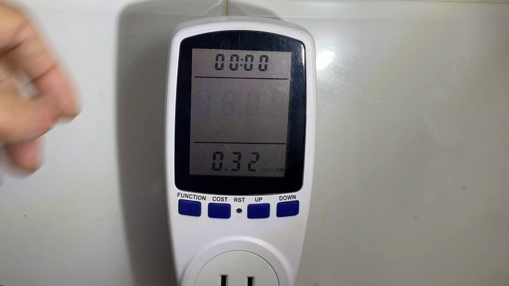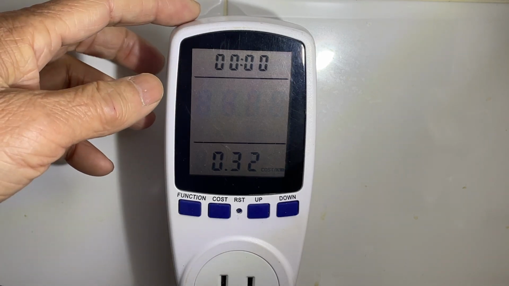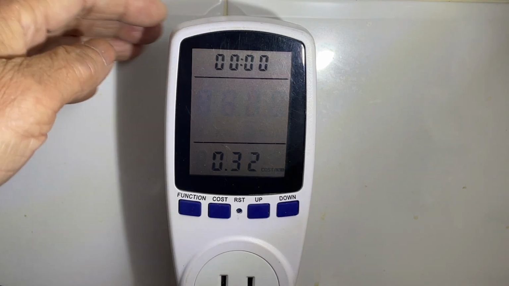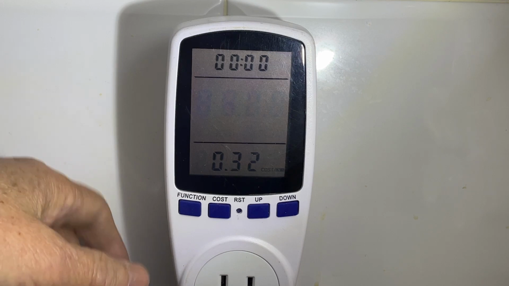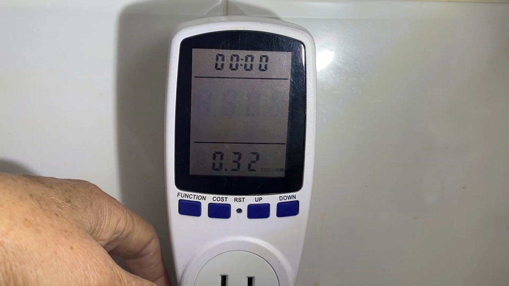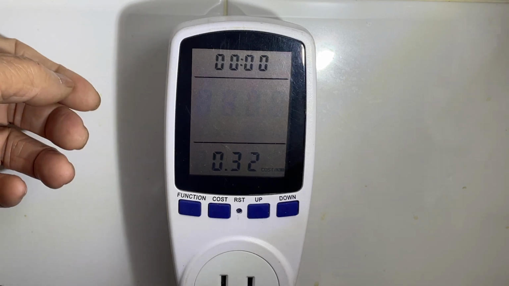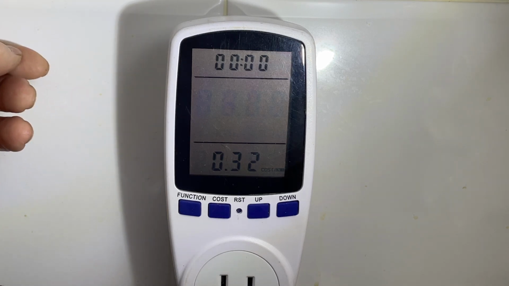And after you finish using it, you can do what I just showed from the beginning of the video, and you just press cost, and it will tell you 11 cents or however much that appliance costs to operate. And that is, for the most part, what people want to know.